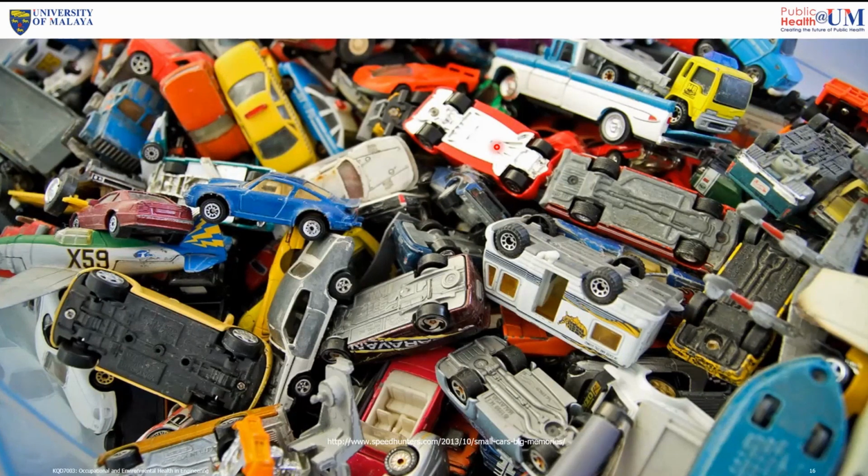The other source of lead, of course, we know that some of the old vehicles contain lead, and some of the paint is leaded paint. So some of your old toy cars do contain lead. But currently it's all cast iron, and the paint is lead-free paint. But the older ones do contain lead, especially those bright color cars, because lead makes the thing more shiny compared to other metals.